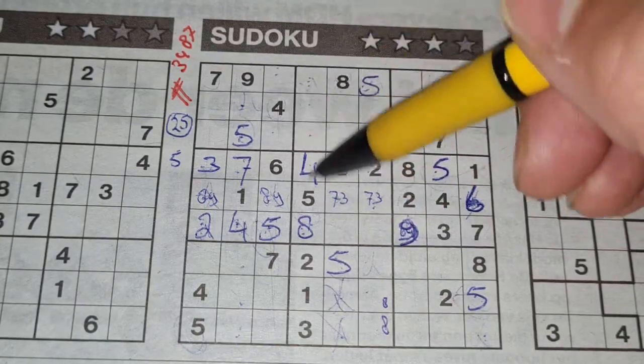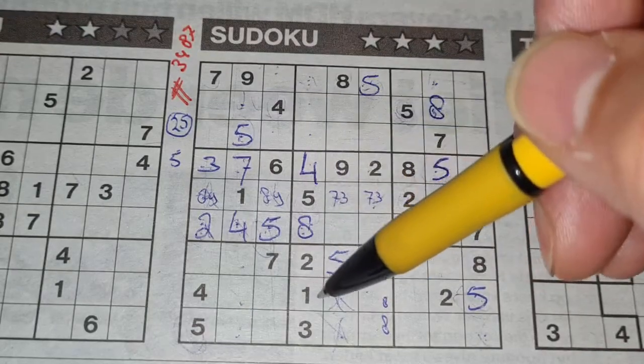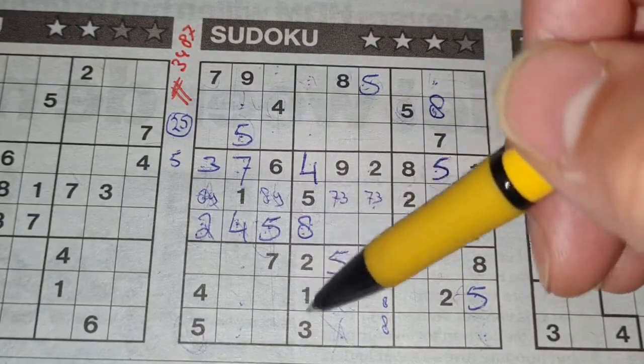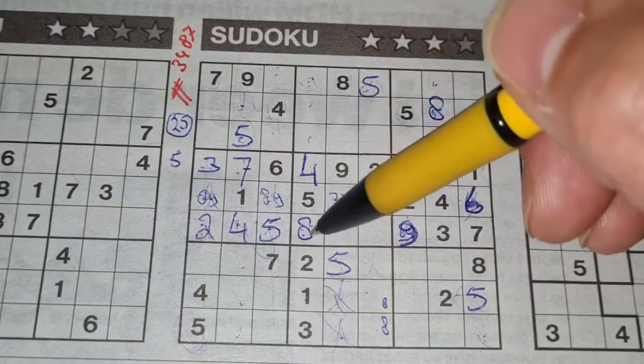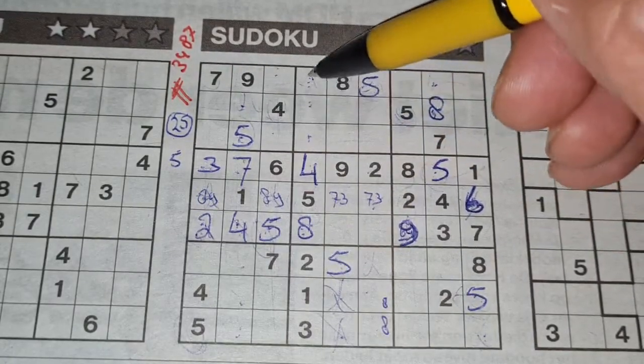3 missing numbers in this column. Those missing numbers are the 1, 2, 3, 4, 5. The 6 is missing, the 7 is missing, 8 and the 9 is missing. 6, 7, 9.